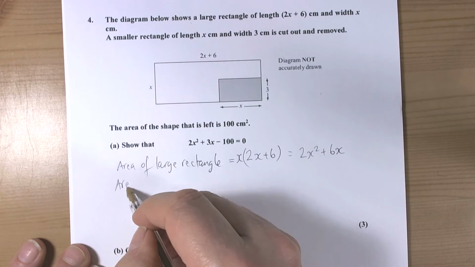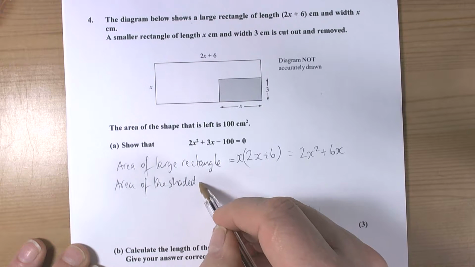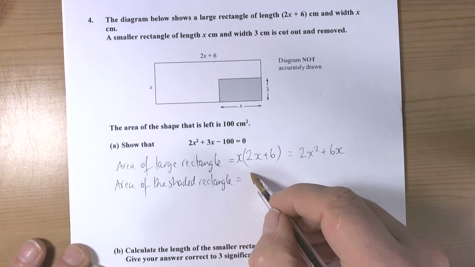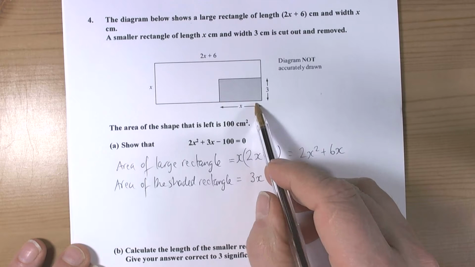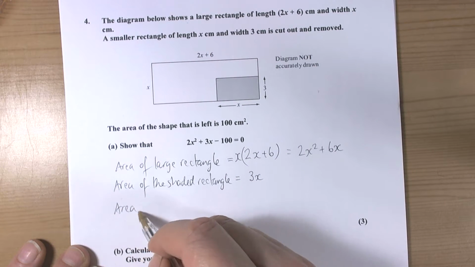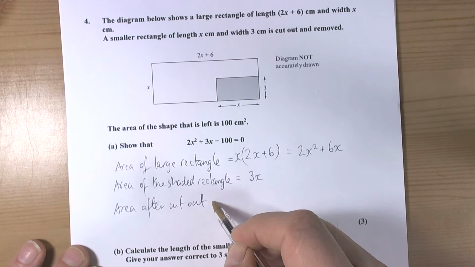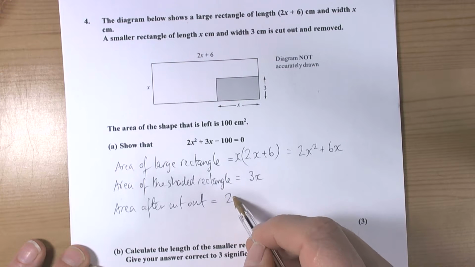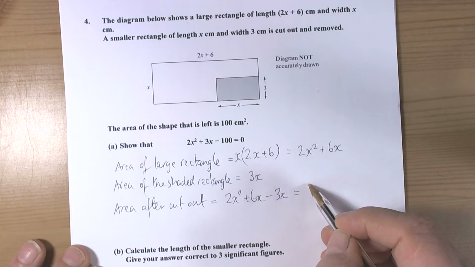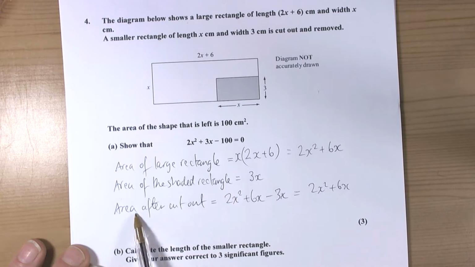And the area of the shaded rectangle is equal to 3x, so it's just the length times the width, and basically then the area left, the area after cut out, is equal to, well, it's 2x squared plus 6x minus 3x, which equals 2x squared plus 6x. We're nearly there because they told us what the area of this was.